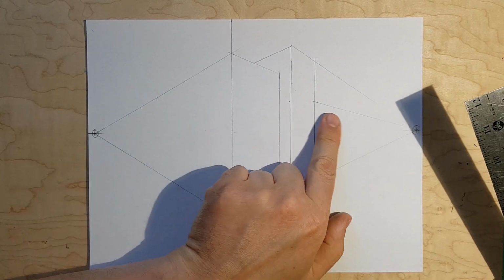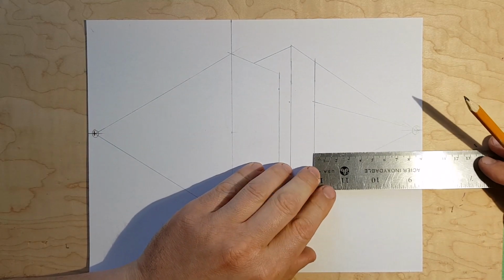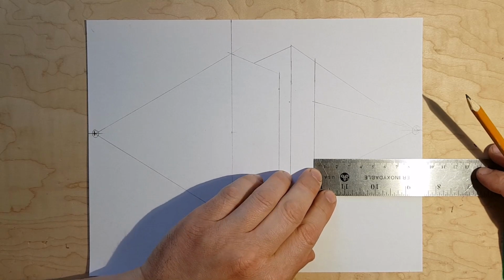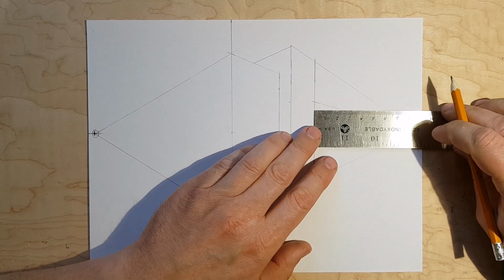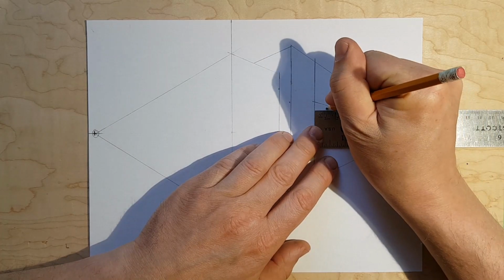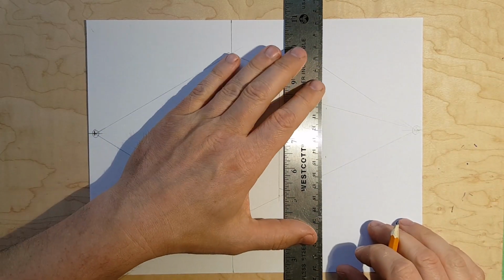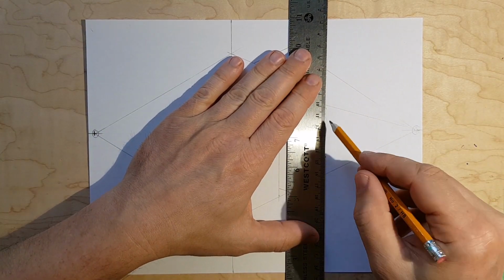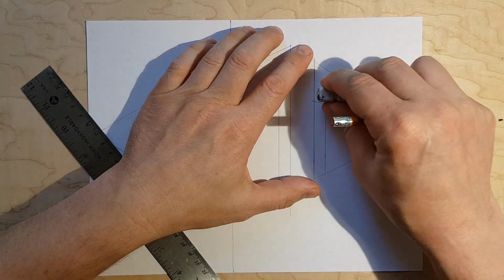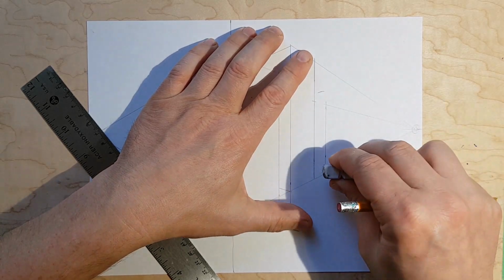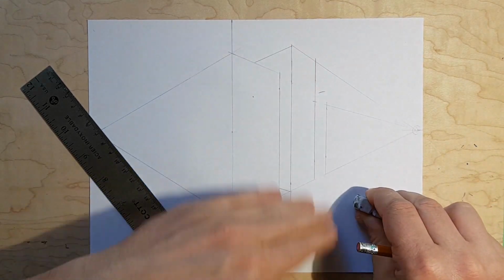Now, how much space do we want between these two buildings? Let's go 1 centimeter, that looks good. Make a mark. Make a mark. Now, bring our line up. And remember, we delete. Erase this little line, erase that little line.